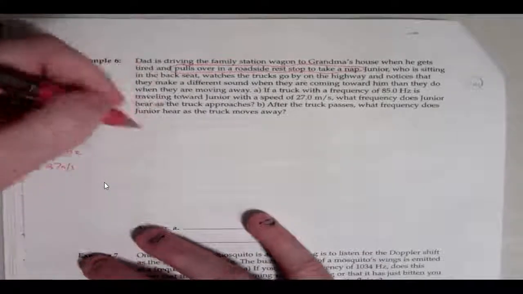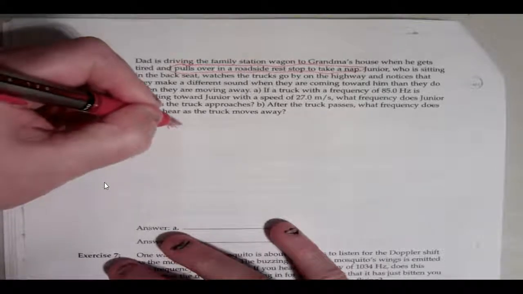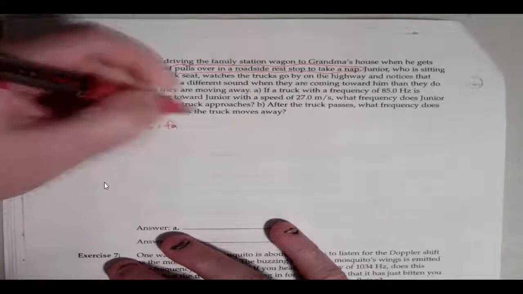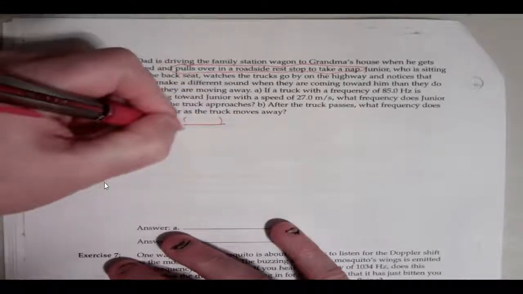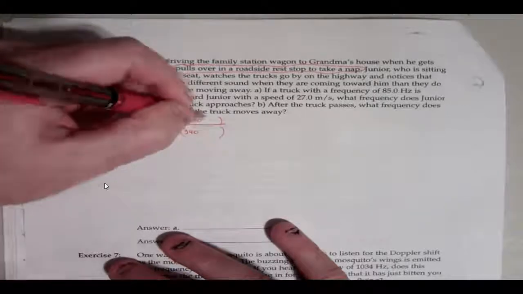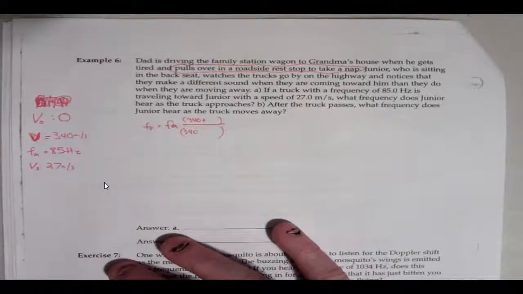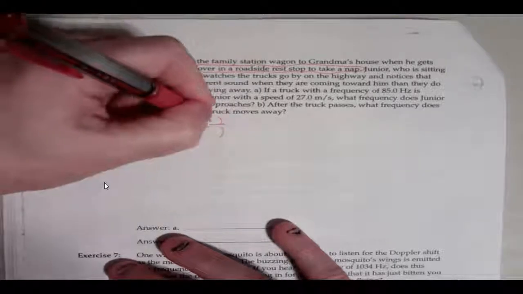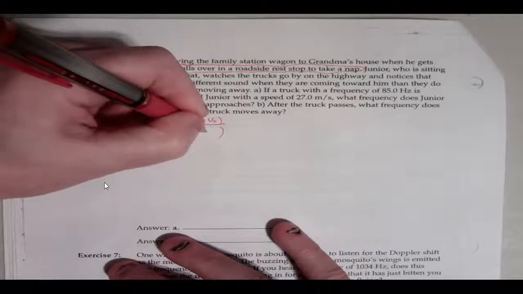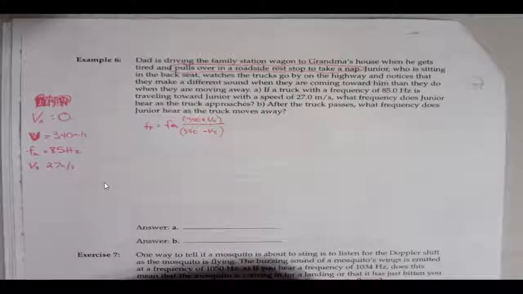So step 1, write our formula. The perceived frequency equals the actual frequency times the speed of sound plus the velocity of the observer over the speed of sound minus the velocity of the source. So this is our formula. Now let's plug stuff in.